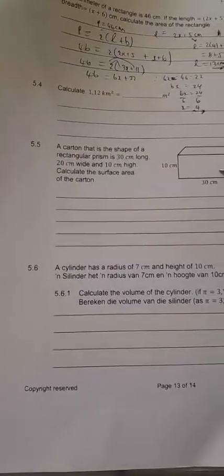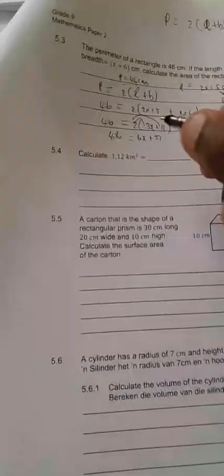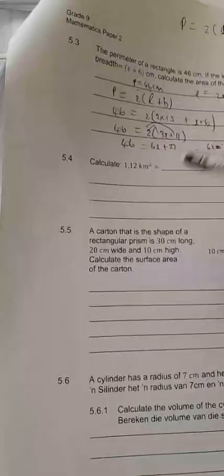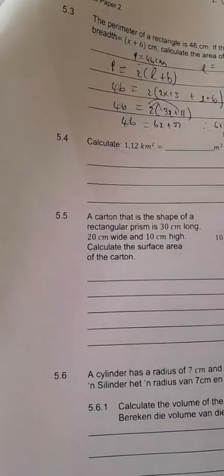Okay. 5.4. Oh, you want me to write down the answer? So the answer is, what is it? If you times this by 1,000,000, if you times this kilometer squared by 1,000,000, what do you get?